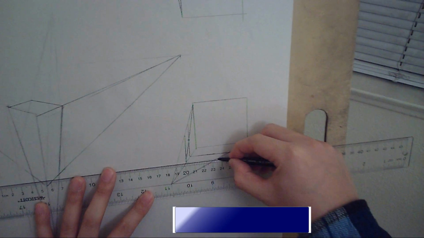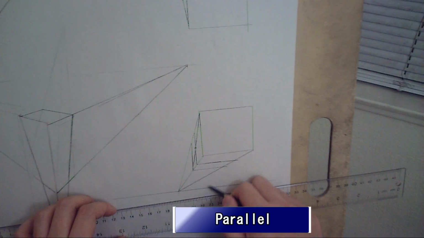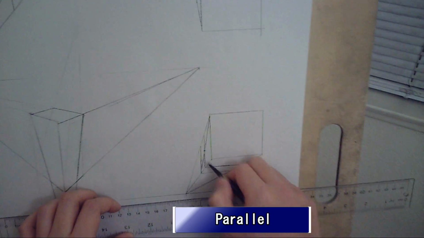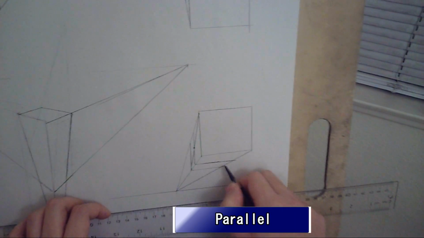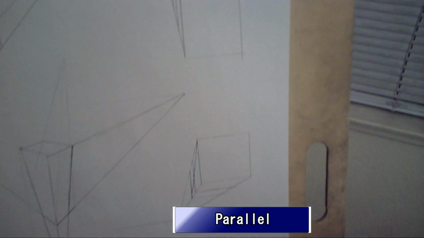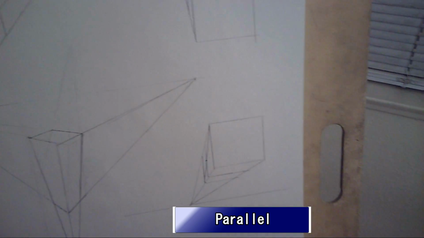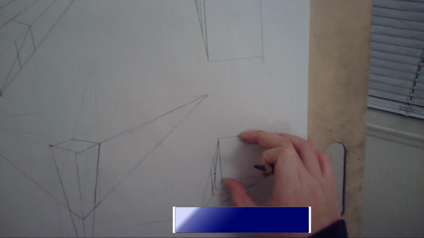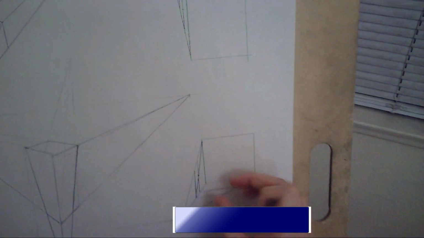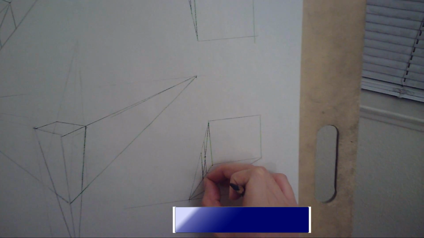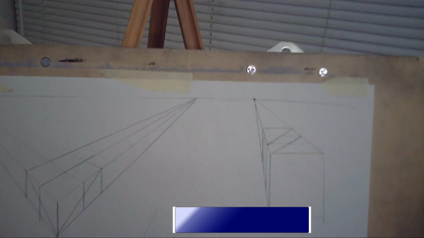Just beware that these lines are parallel to each other: the vertical parallel to vertical, and the horizontal parallel to horizontal. So there will be two blocks of the same size but diminishing size, just following the orthogonal lines. Yeah, this is called one-point perspective.